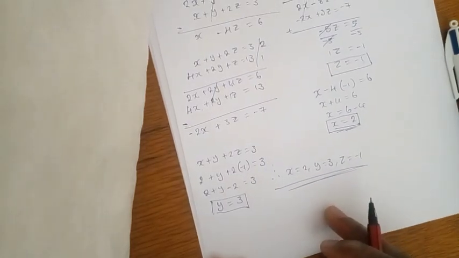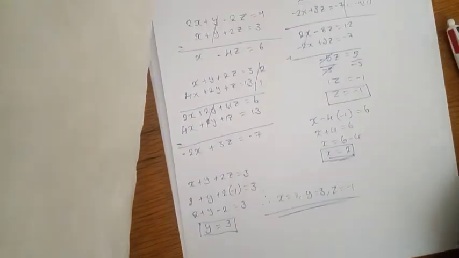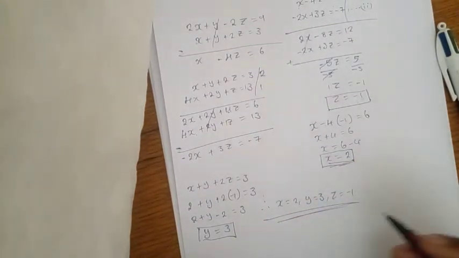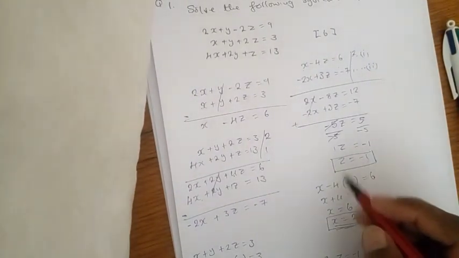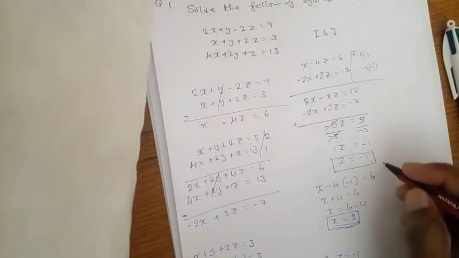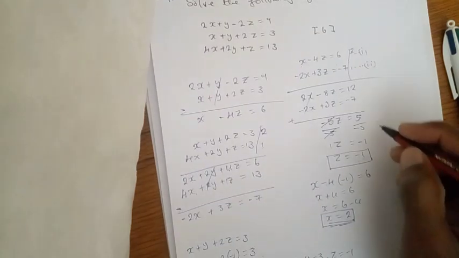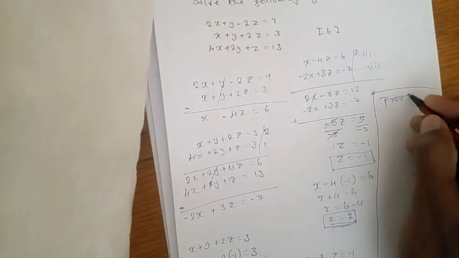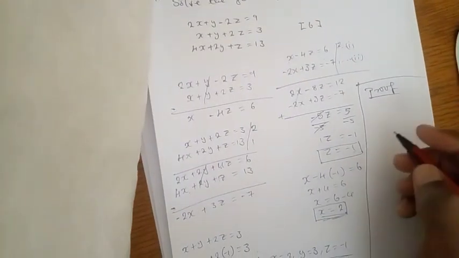Okay, so now just in case you are not so sure, you would want to prove your answer. You can go ahead and prove, and you find it to be accurate. In short, how do I prove my answer here? I have to get the first equation. Let me just write, in a simple way, proof. So let's prove that our answers are correct.